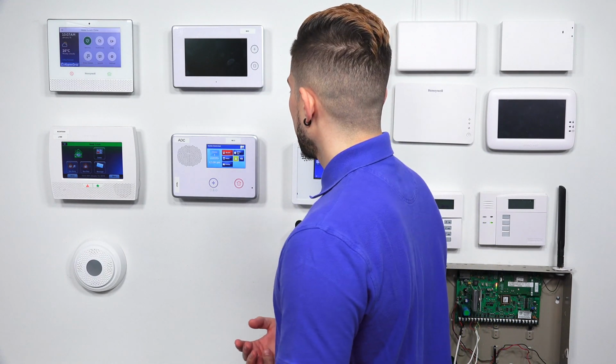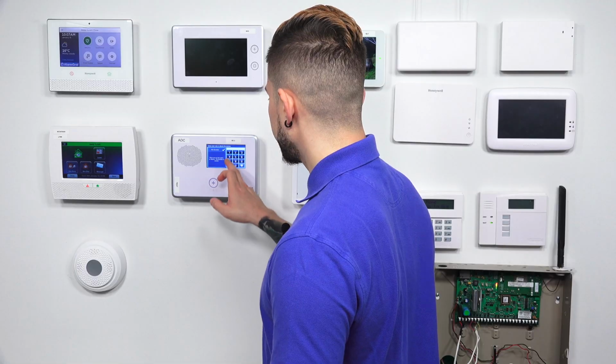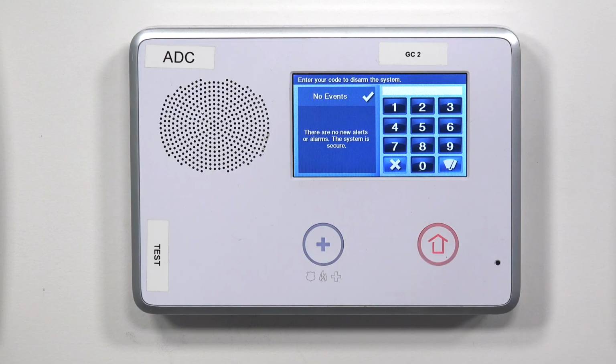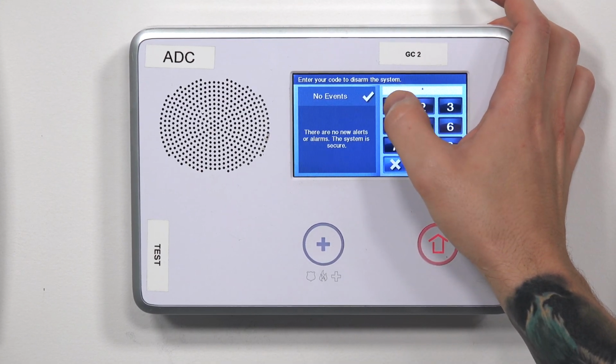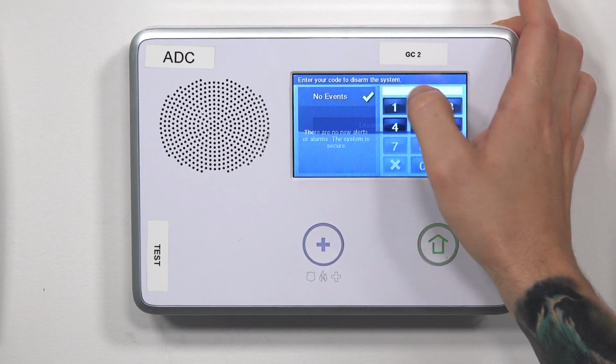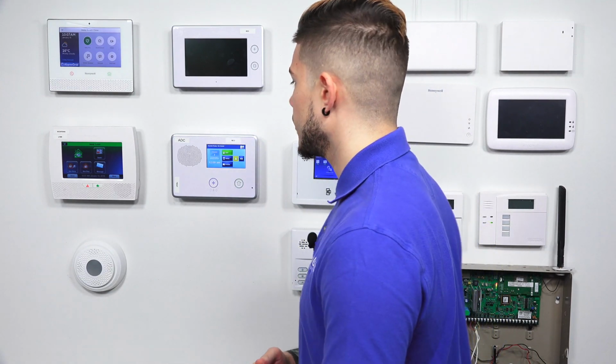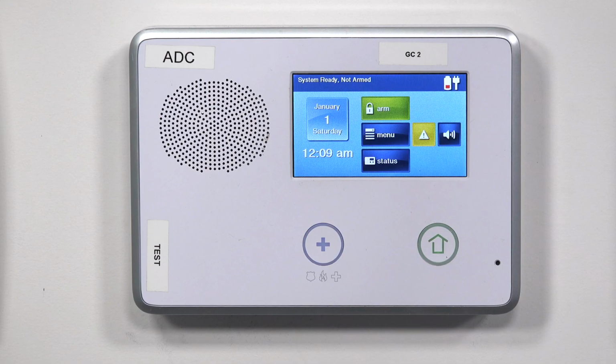All right, so let's go ahead and disarm it. I'm going to enter in my master code. My default is 1111. Yours is probably going to be different, especially if you're being monitored and if you've changed it already. So you always want to make sure you change the master code away from default.